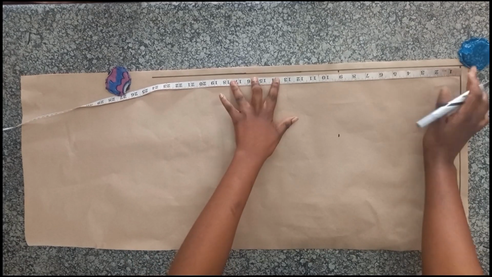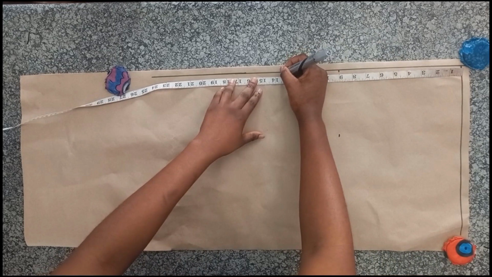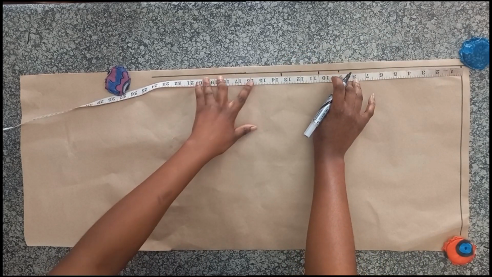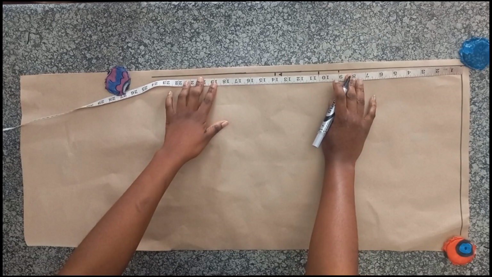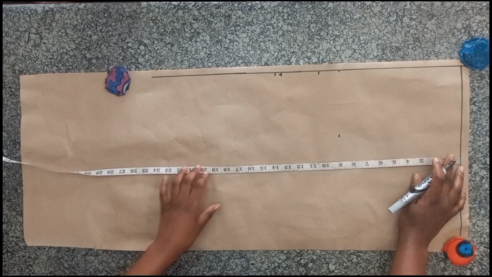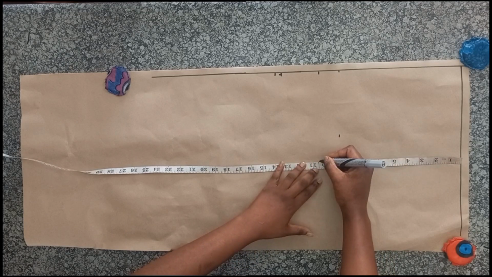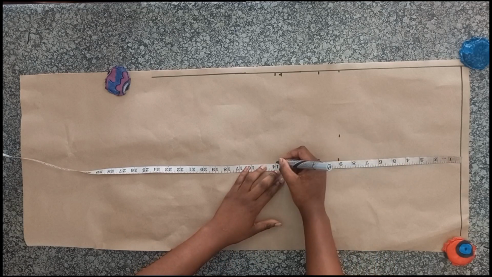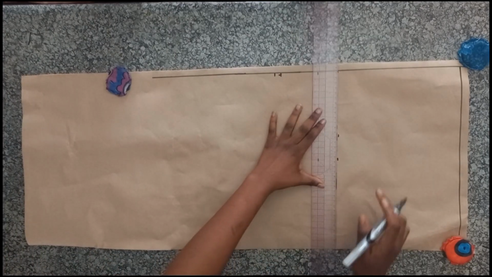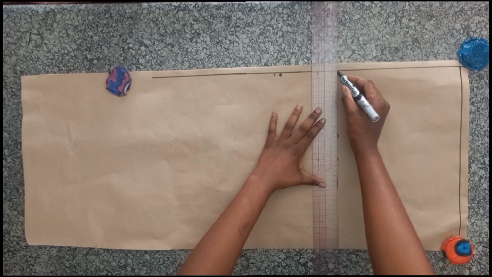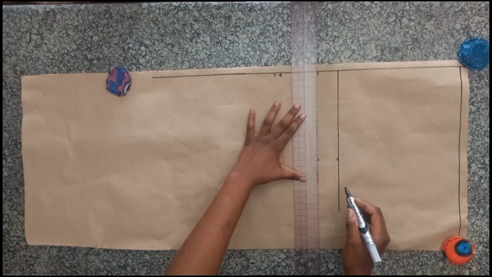The same thing we did as the front bodice. We'll start with a perpendicular line, the center back line and the shoulder line. Then I mark my vertical measurements, which are the chest line, the bust line, the waistline, which is 14 inches at the back, and our front was 16 inches. Don't forget that. Then I connect the dots with a straight ruler.